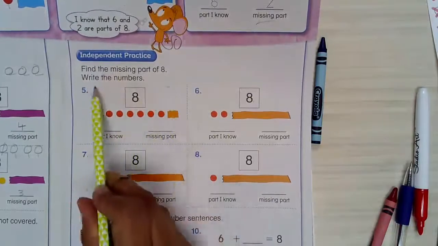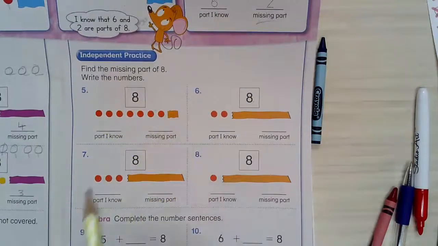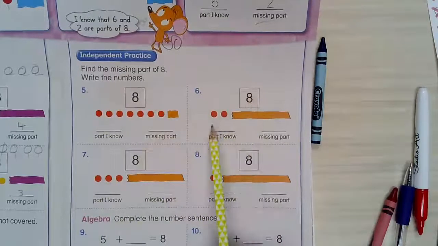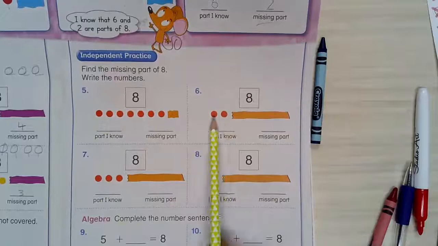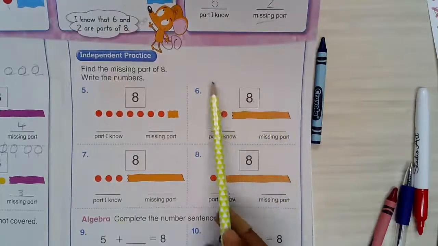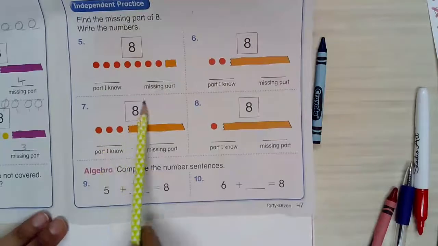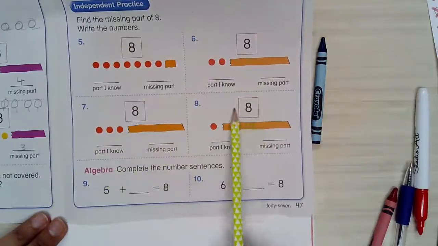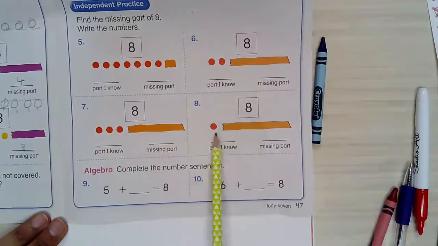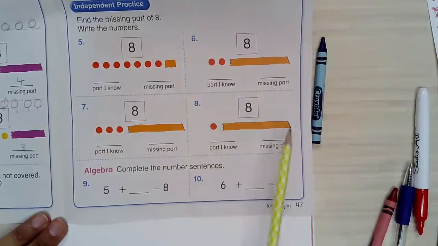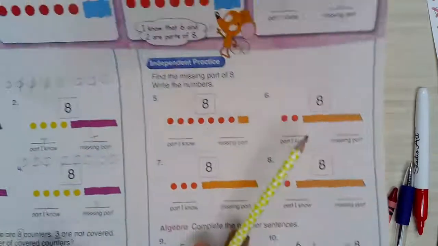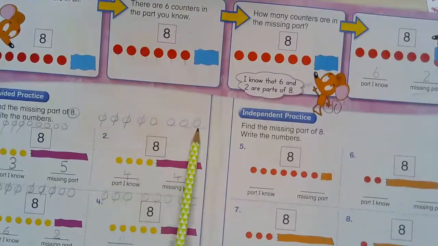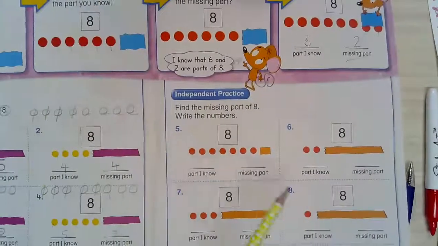And then find the missing part. Number 6. In all 8, the part you know. And then the hidden part will be the missing part. You will find it. Number 7. In all 8, the part you know, 3. Find the missing part. And for number 8, in all 8, the part you know is, and then this all the missing part. And again, you do the same like here. You draw your 8 counters and you always X the part you know, and what's left will be the part that's missing.